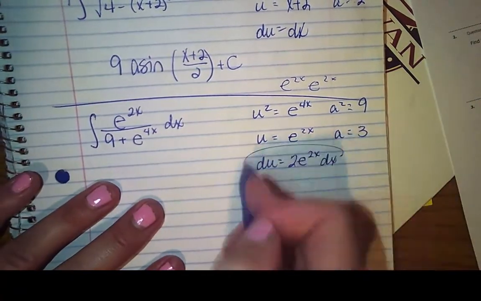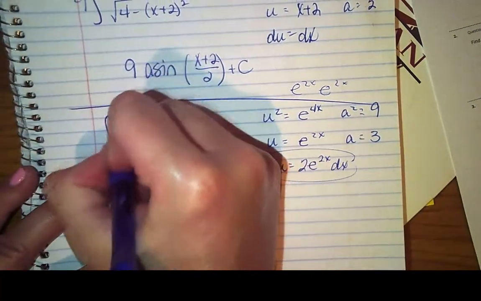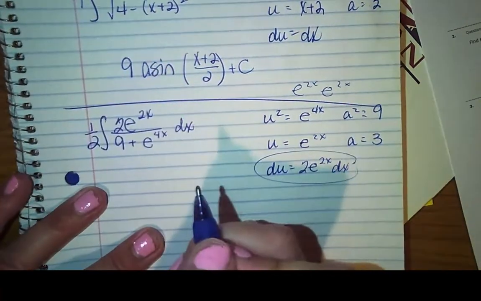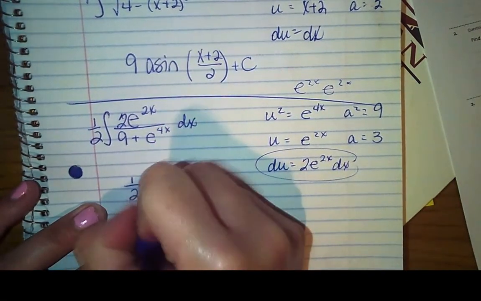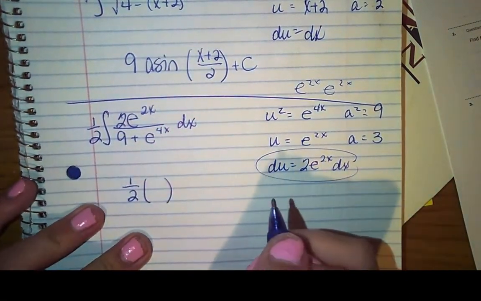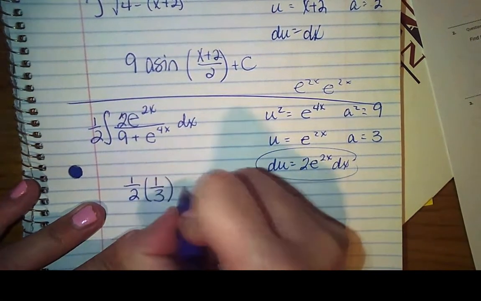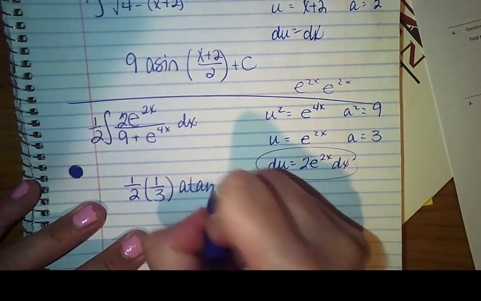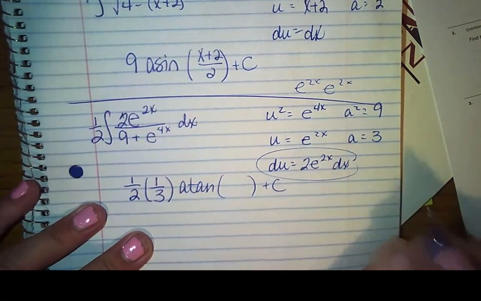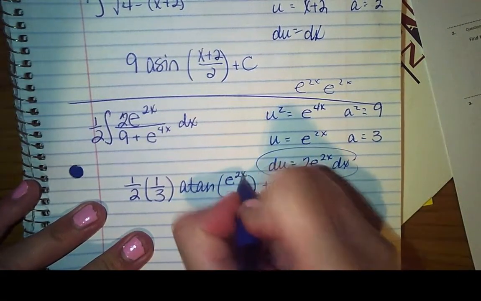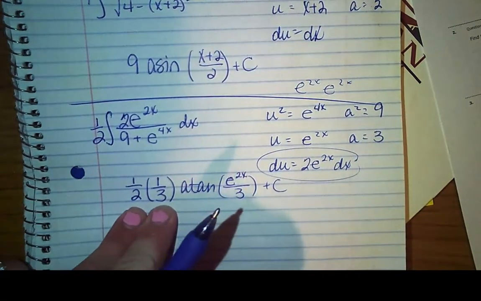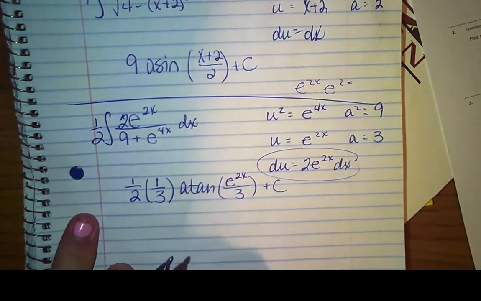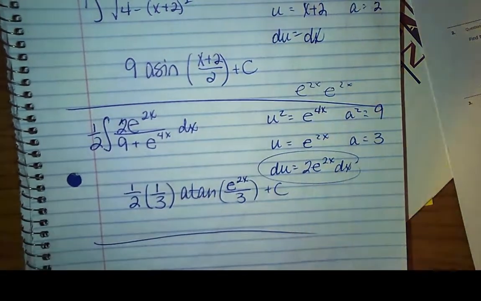So do I need to balance anything? I do. I need a 2. So balance with a 1/2. And now you got everything you need. So 1/2, and then the formula is 1 over a, so that's 1/3, times the arctangent of u over a, which is e to the 2x over 3. So you can change that into a 1/6 or just leave it like that. I don't care. All right, let's see if I can squish one or two more in here.